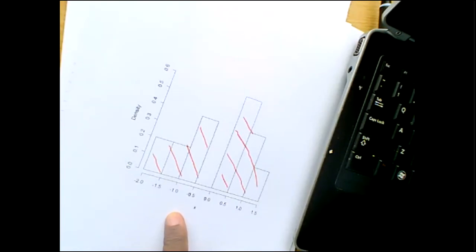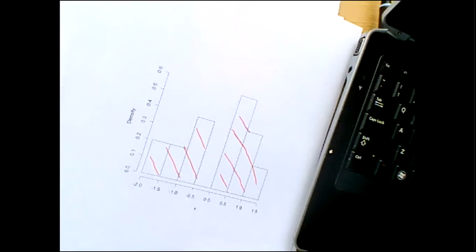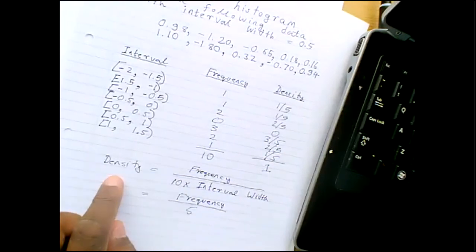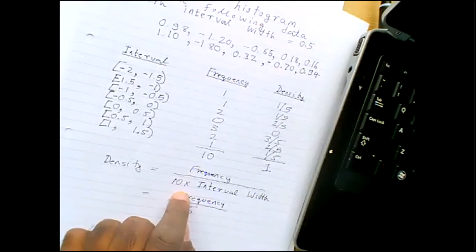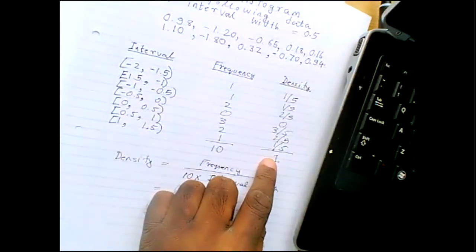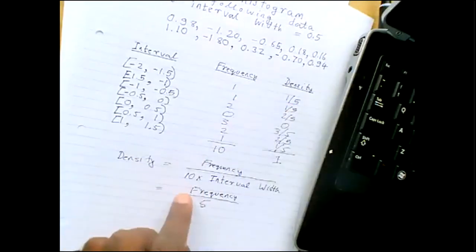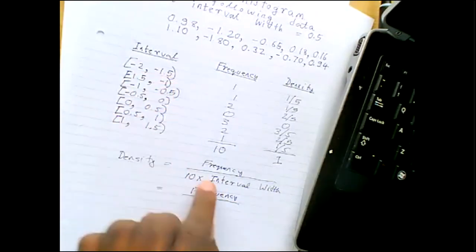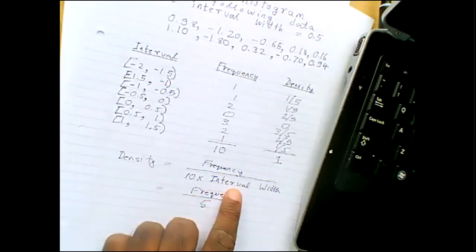Now, when you plot the density, the density is computed using this formula here. Yes, you're right, frequency density is another name for the density. For computing the density, you need to use this formula: the frequency divided by the total number of data points multiplied by the length of each interval. So that's what I have written down here. This is the frequency divided by 10, where 10 is the number of data points, and the interval width is 0.5. So 10 times 0.5 is 5.